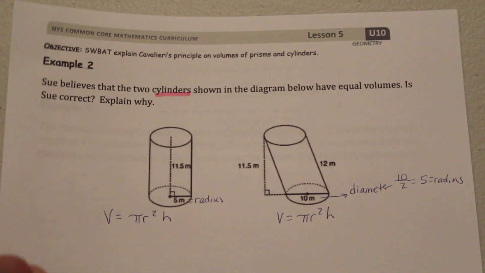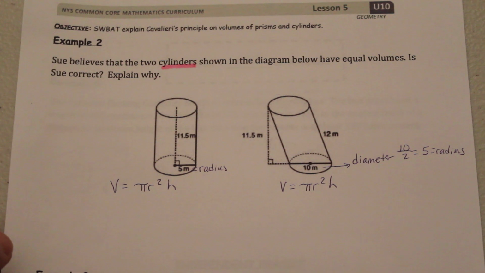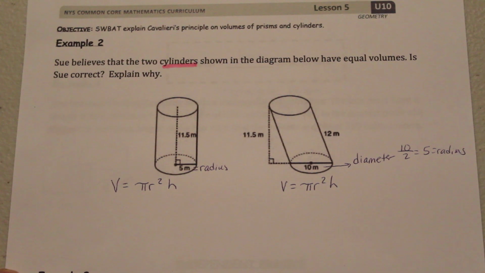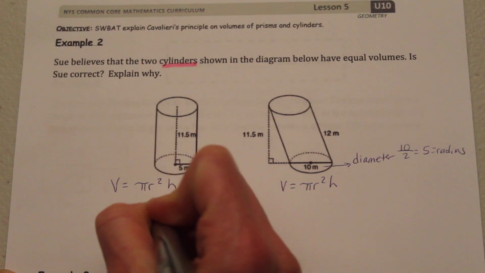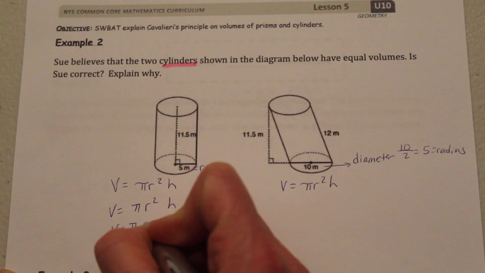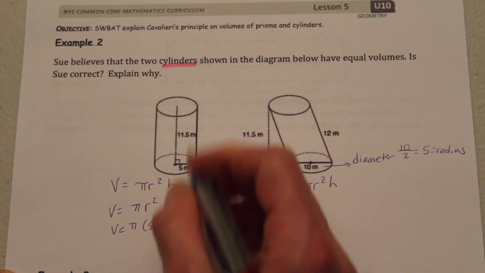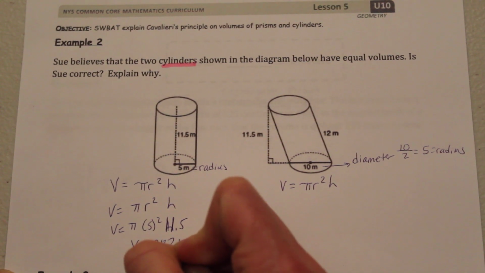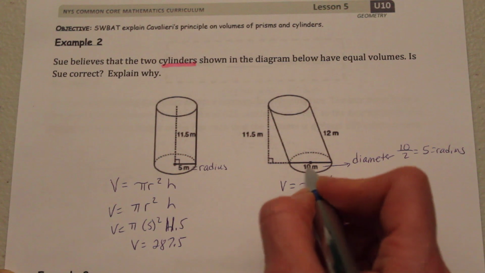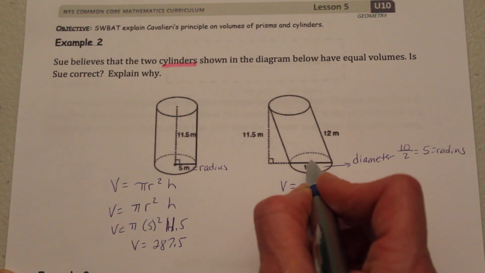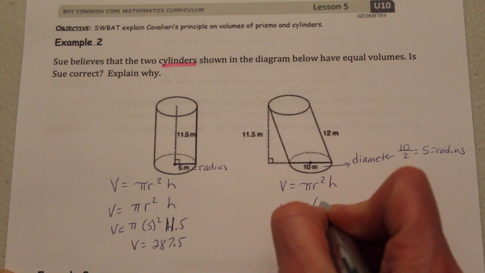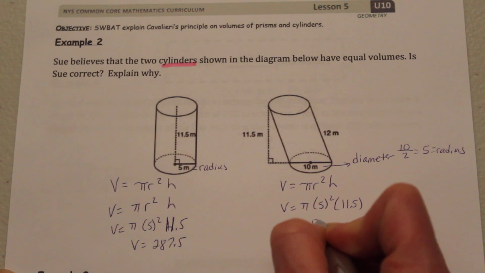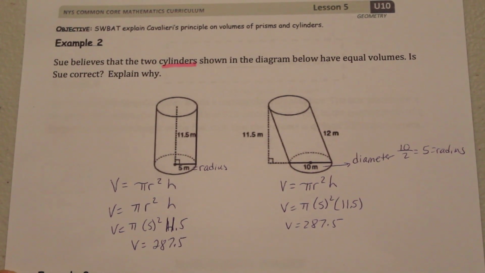Again, I got this formula straight off of your reference sheet. All right, Sue believes that the two cylinders shown in the diagram below have equal volumes. Is she correct? So let's fill this in. The volume of this one is pi r squared times height. The volume is pi times the radius of 5 squared times the height of 11.5. So the volume is 287.5. The volume over here, pi times, now this 10 represented the diameter. So to find the radius, 10 divided by 2, we're using 5 squared again. So guess what? The volumes are the same, for the same reason that you just wrote on the other page.